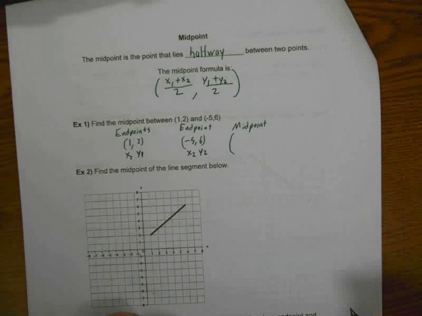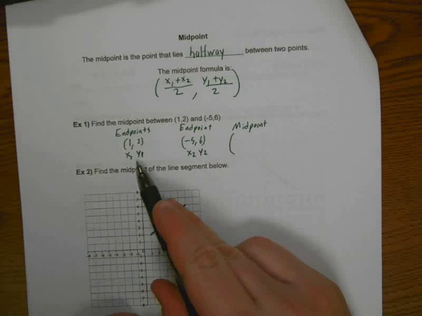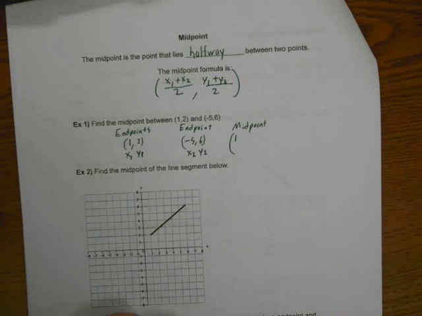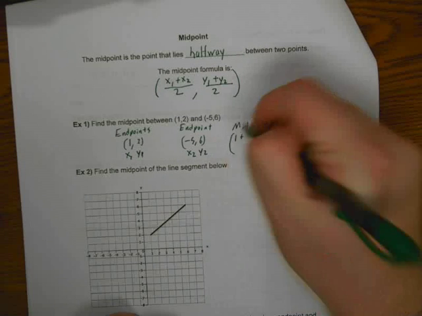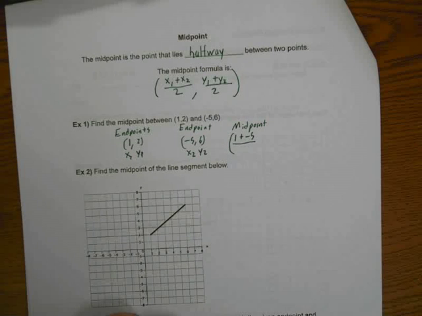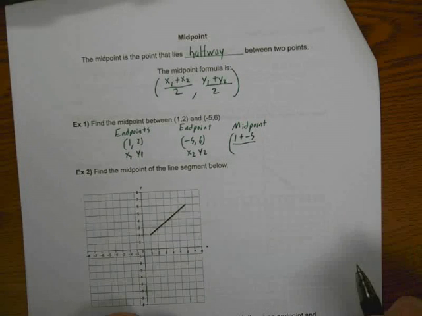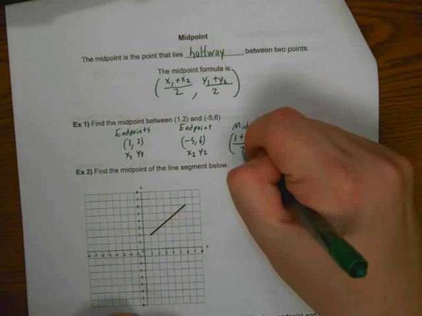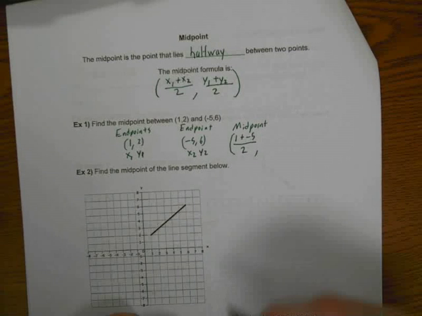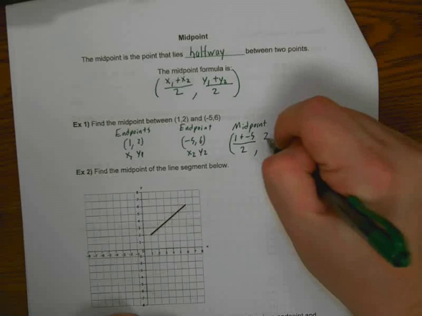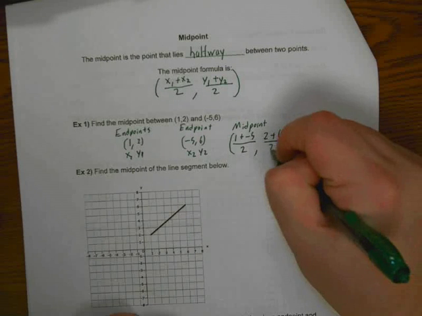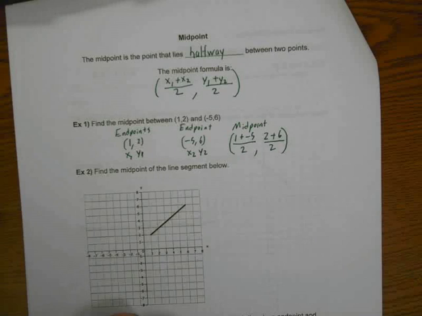So now we plug this into the formula, and I'm pulling these points straight from the two endpoints that were given. So my first x value was 1, so I'm going to put 1 there, plus my second x value, which was negative 5. Now make sure you don't leave any signs behind. That's an area where we can make some mistakes. And that's all going to be divided by 2. For the y value, it's going to be our first y value, 2, plus our second y value, 6. And we're also going to divide that by 2.